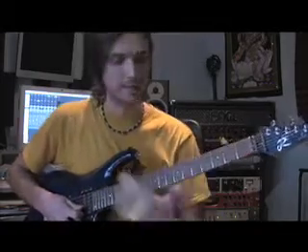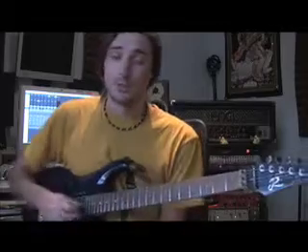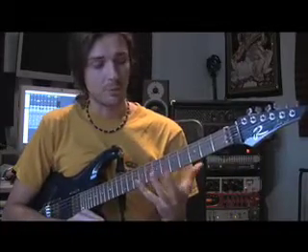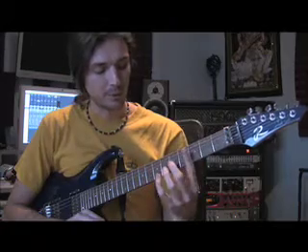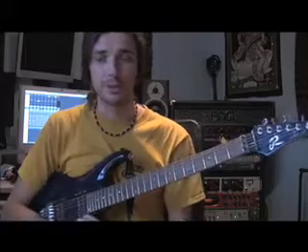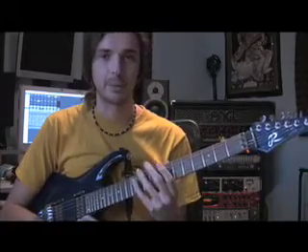Like that, you just go up, down. Just make up your own exercises. The idea is to really work on your slides because they're a super important way of expressing yourself on the instrument. They can make a whole lot of difference between a melody that's played mechanically with a pick and one using slides.